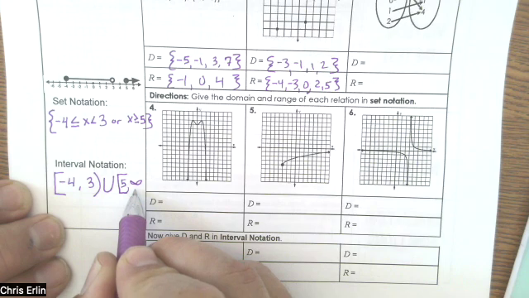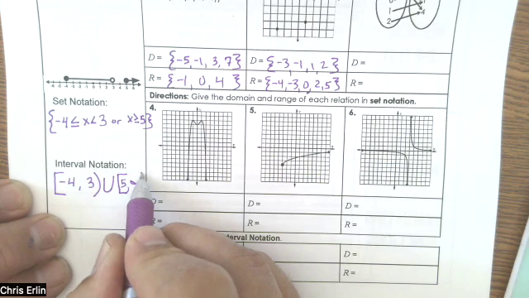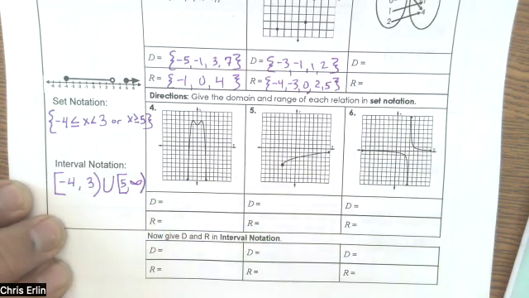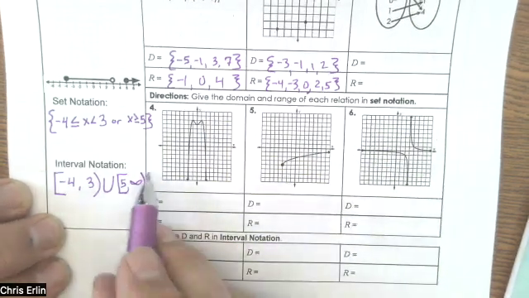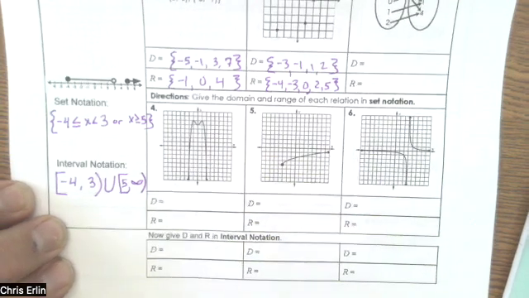What about infinity? Almost. We want to make it a soft bracket because infinity is truly not a number. It's actually a concept. It's the biggest number possible. It's not actually a value, so I can't put a hard bracket there because you'll never reach it.